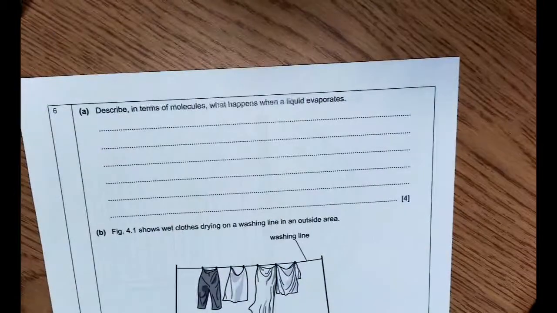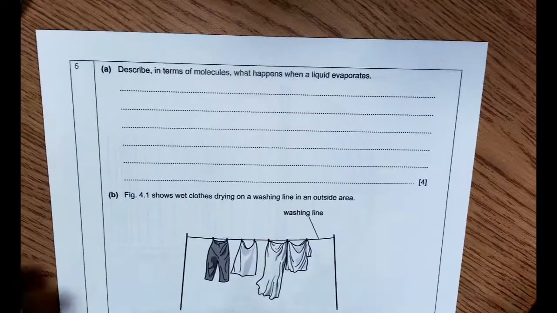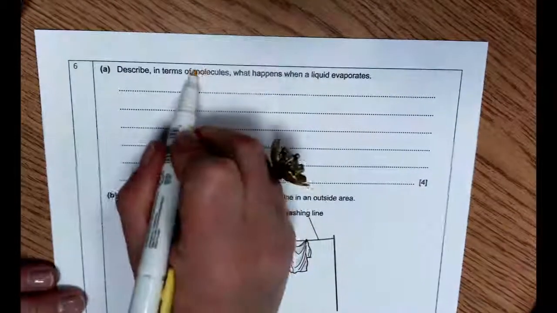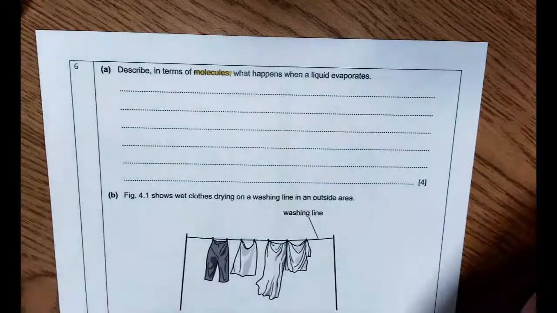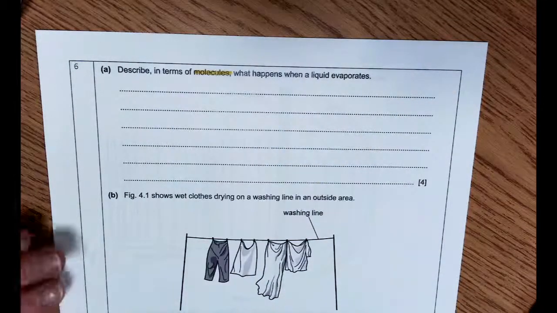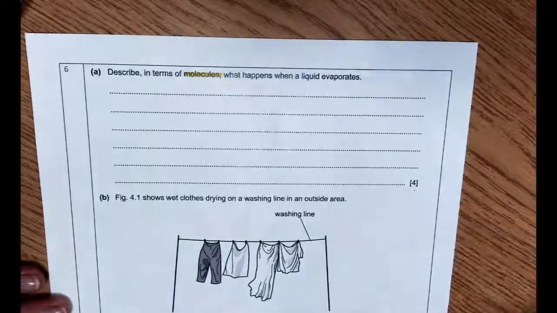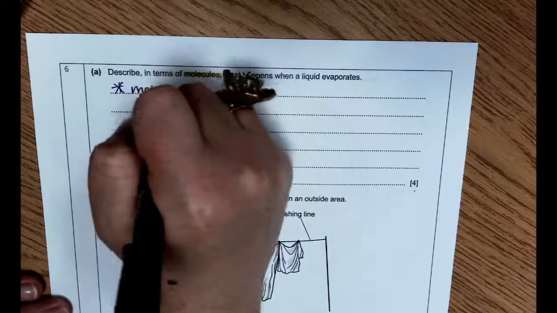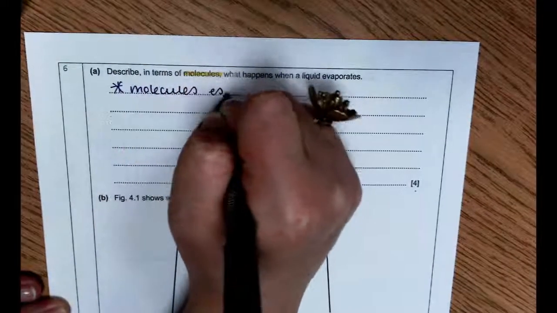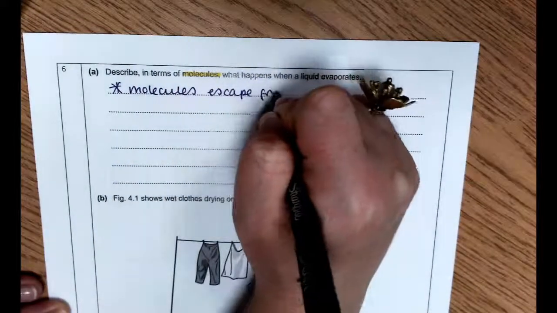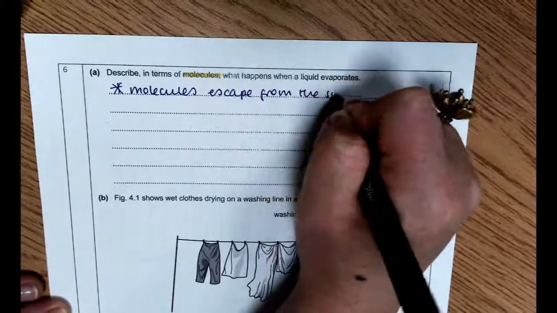In question 6, it says describe in terms of molecules. So again, I need to make sure I've got the word molecules in my answer. What happens when a liquid evaporates? 4 marks, so 4 distinct points. 1 mark for saying molecules escape from the surface of the liquid.